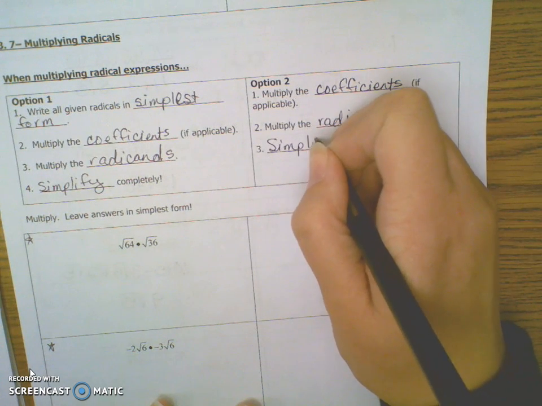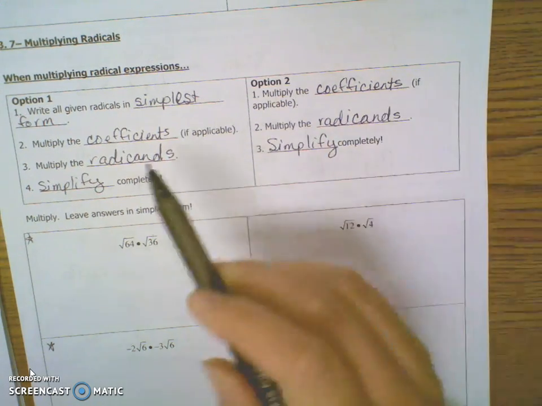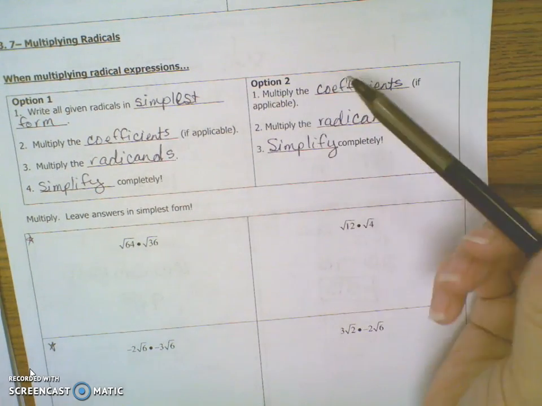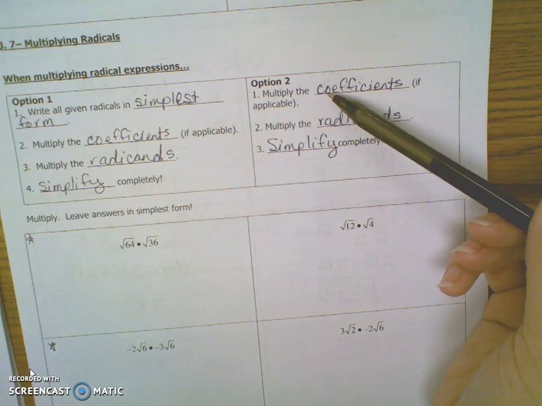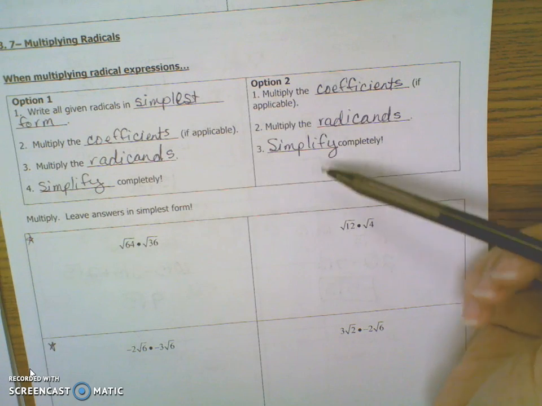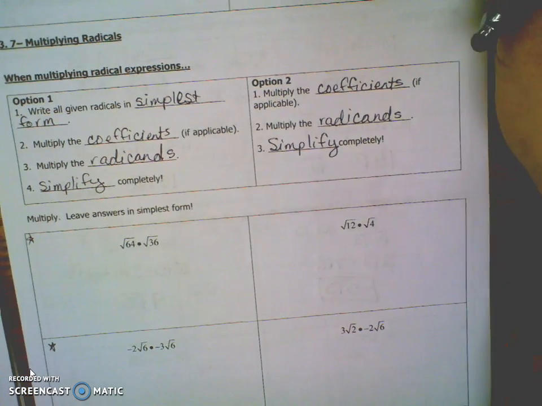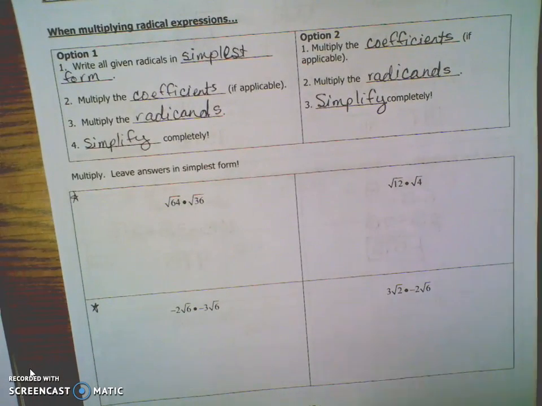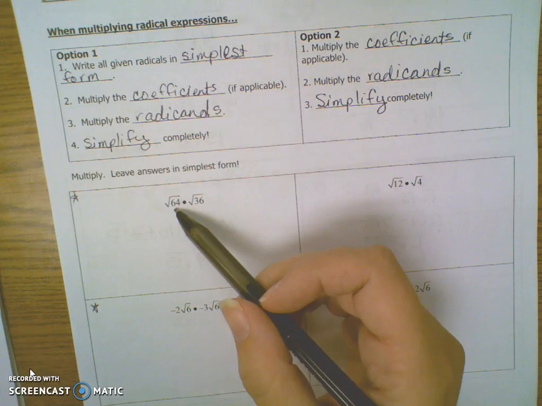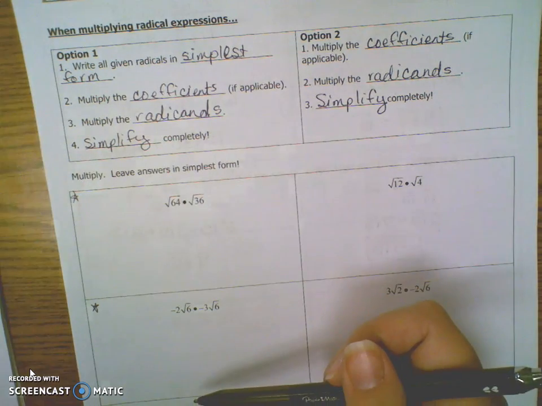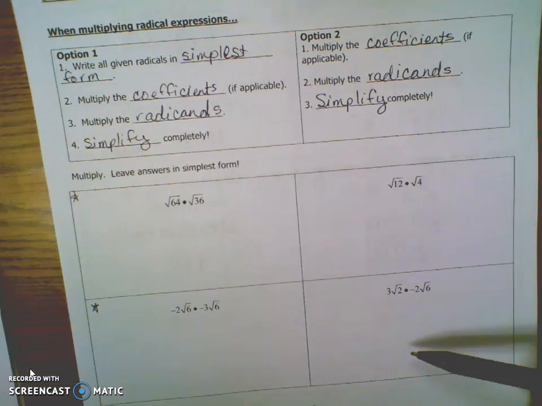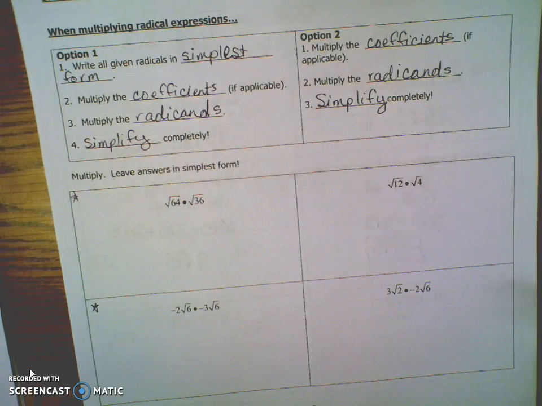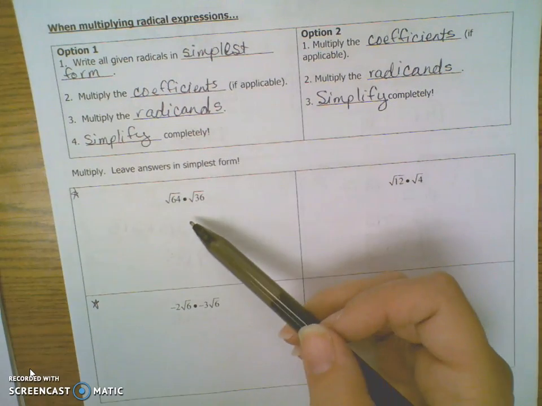Now, at first, if I were just reading these two options, I would think, well, duh, I'm going to go with option 2 because option 2 has fewer steps in it. But the steps in option 2 can be more difficult to complete depending on what you're doing. For instance, we're going to do the left column together, and then I'm going to have you do the right column on this page and the next page by yourselves, and then we'll check answers.